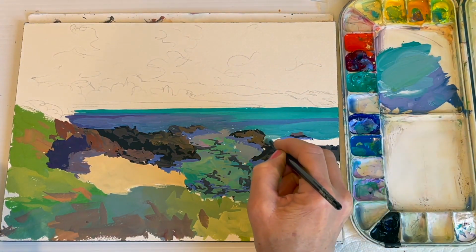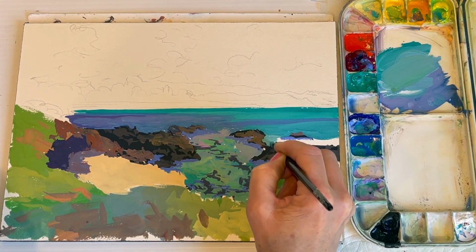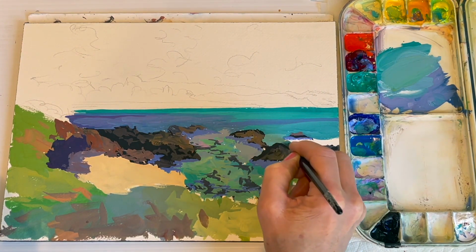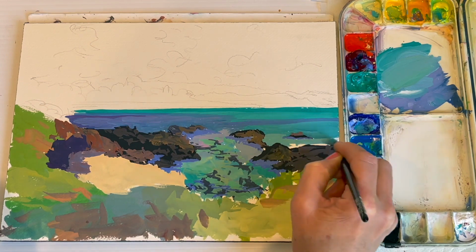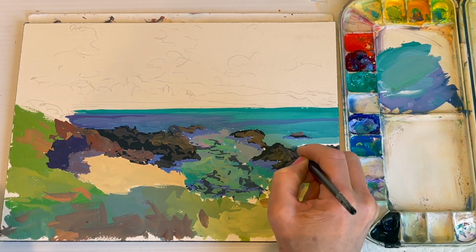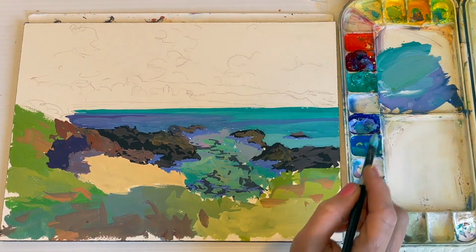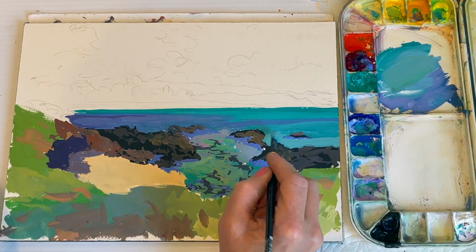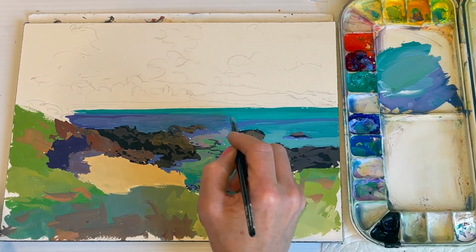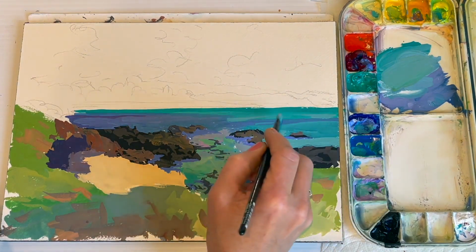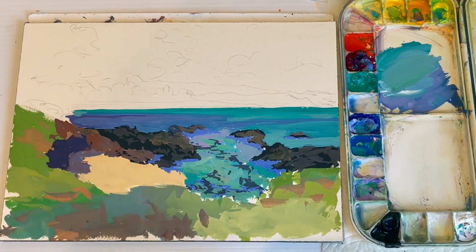This time I used regular yellow. That yellow doesn't have a special name. It's just called yellow. It's the yellow that comes with the set, and I love it. That's the set of Royal Talens gouache colors.